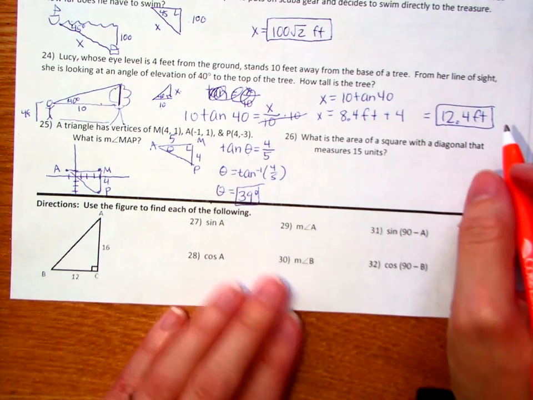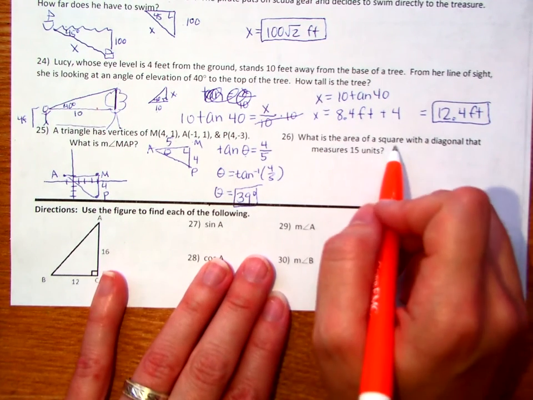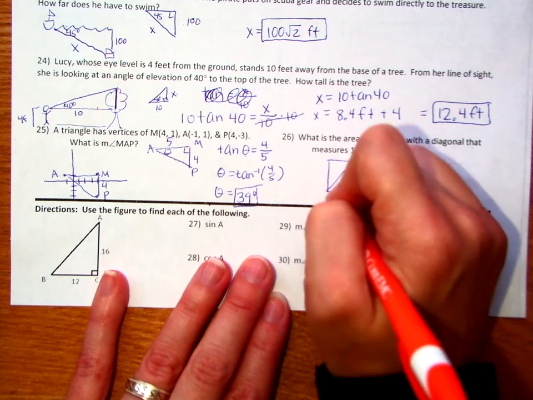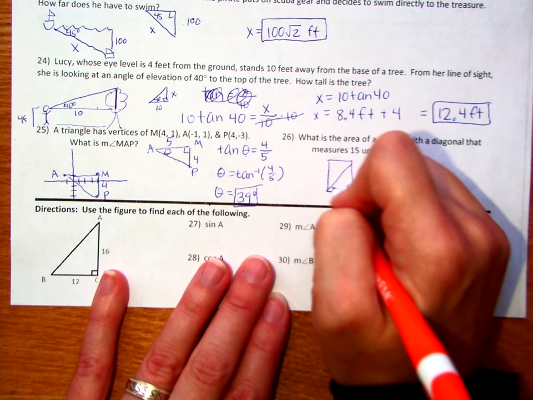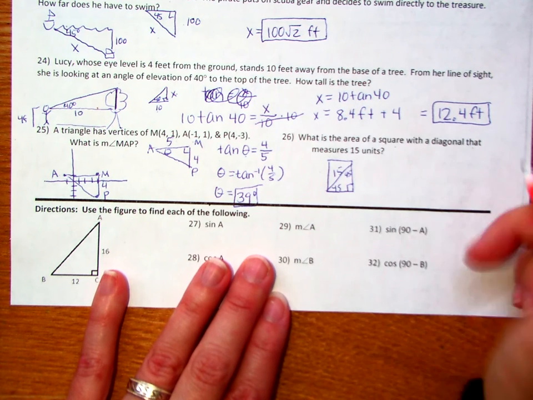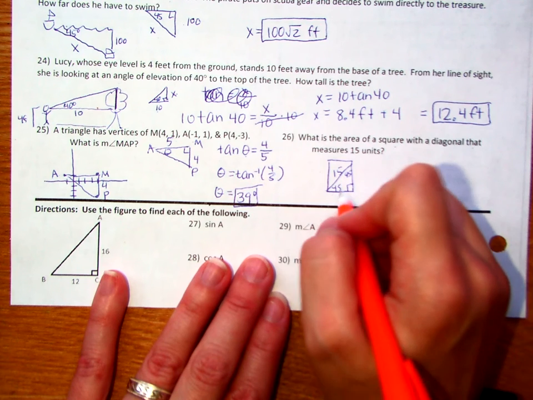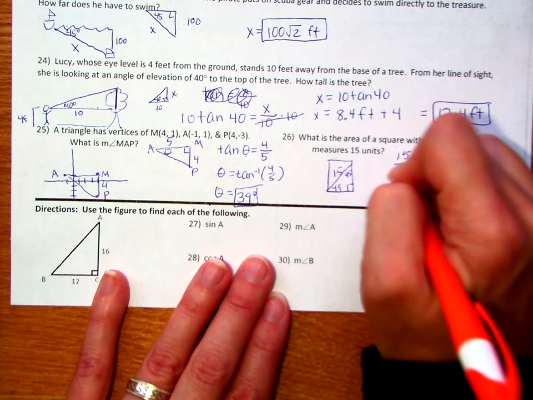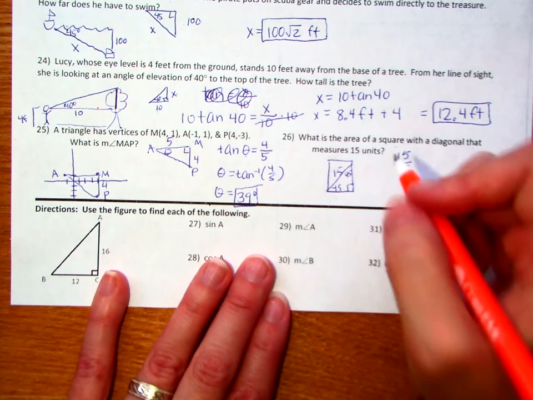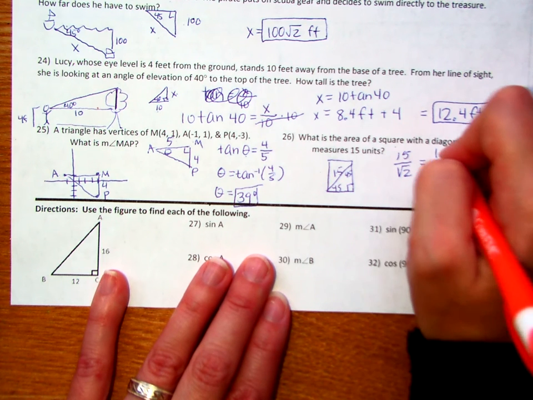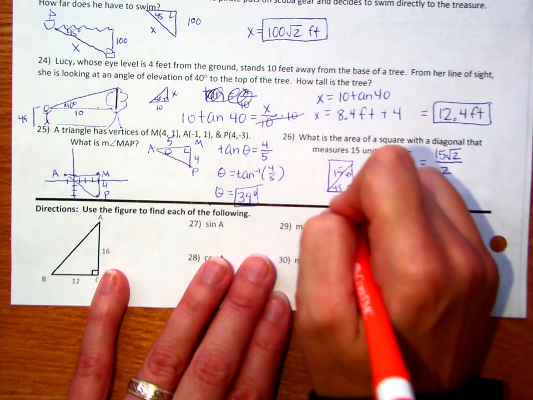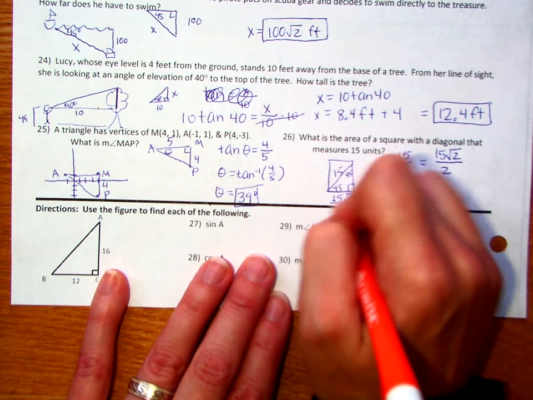Number 26 asks, what is the area of a square with a diagonal that measures 15 units? So remember, a square, if we draw that diagonal, is going to give me a 45, 45, 90, and that's going to be 15 for the diagonal. So to find a leg, remember we take that 15 and we divide it by the square root of 2, so that way we can actually get what a side length is. So when we do that and rationalize it, we get 15 square root of 2 over 2. That's one leg here, 15 square root of 2 over 2.